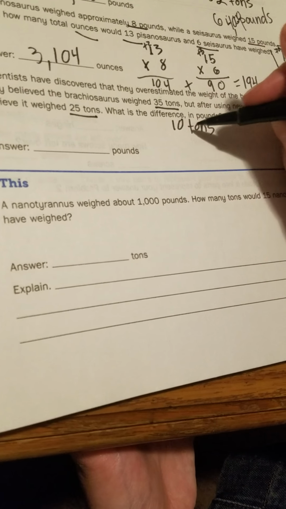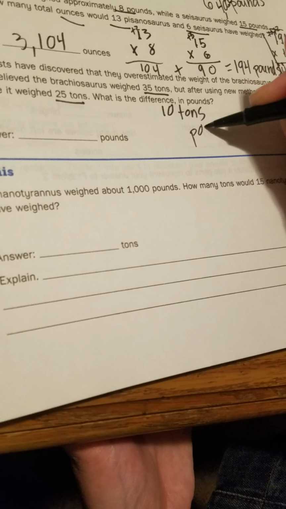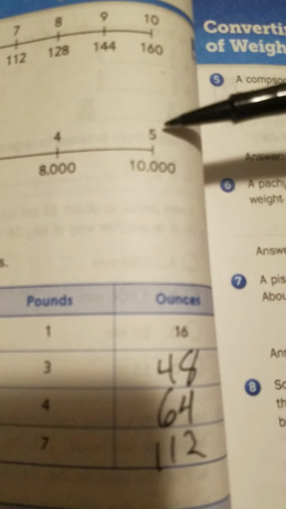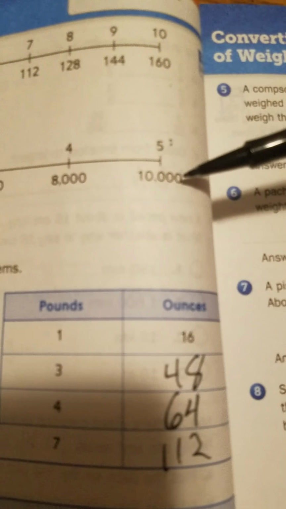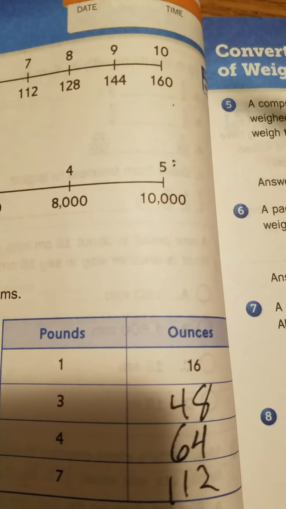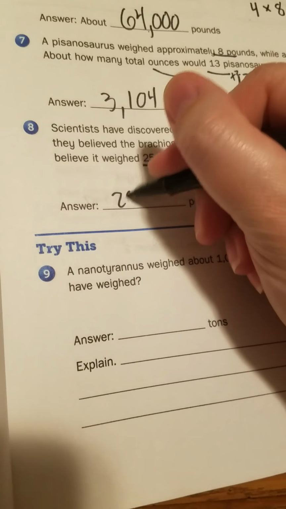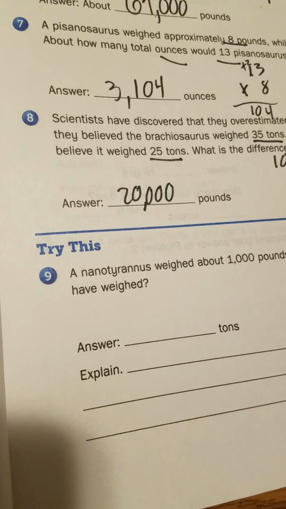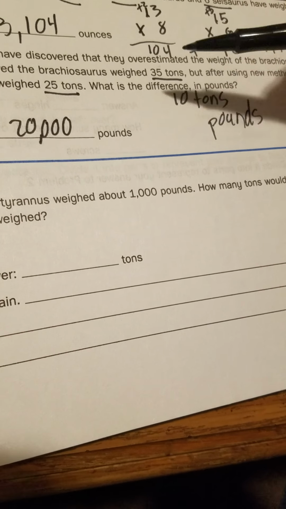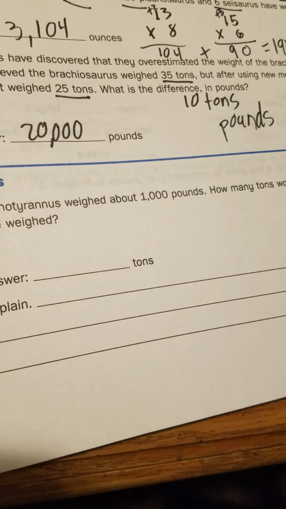Well, if we have 10 tons and we're looking at that in pounds, we can actually look over at our chart and we know 5 tons is 10,000 pounds. So we can multiply that by 2 and get 20,000. Another way we could have done it is multiply 10 by 2,000. 10 times 2 is 20, and then add our 3 zeros for our 1,000.